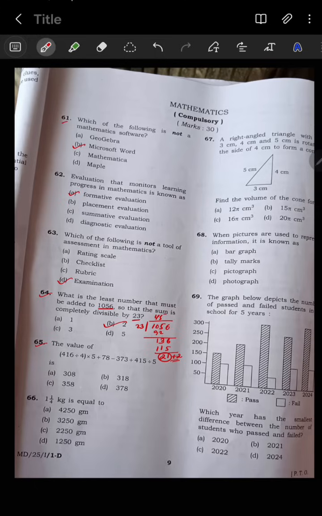So how will you solve this one? These are the rules. First of all you have to divide. 416, if you divide by 4, you will get how much? 4 will go 1 time, then 0, 16 will go 4 times, so 104. 416 divided by 4, you will get 104.